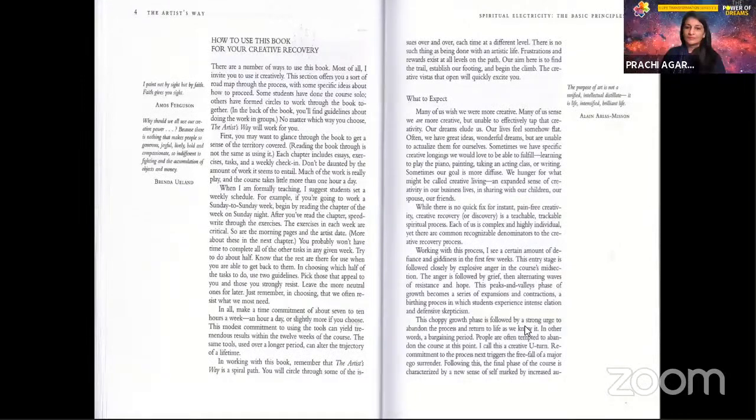Working with this process, I see a certain amount of defiance and giddiness in the first few weeks. This entry stage is followed closely by explosive anger in the course's midsection. The anger is followed by grief, then alternating waves of resistance and hope.